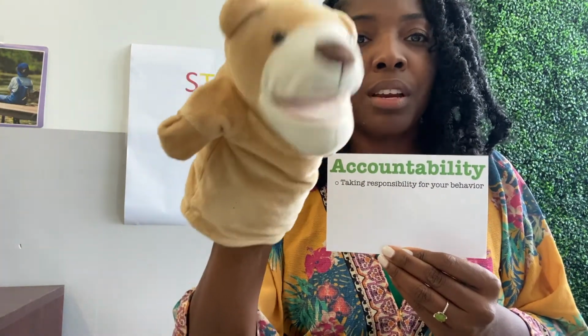Oh, that's right. So if I break something, I take accountability for it. That's right. If you broke something, you'd say, hey, I broke it. It was an accident. I'm taking responsibility. I did it, right? If you were not so kind to your friends, taking accountability and saying, you know what? I wasn't that nice. I did it. Accountability is taking responsibility for your actions.